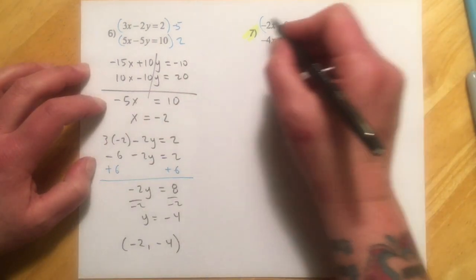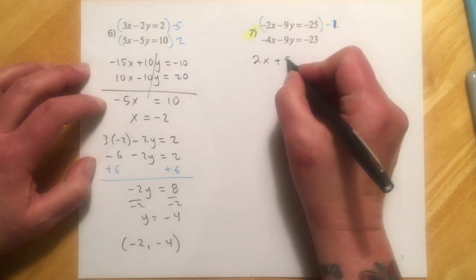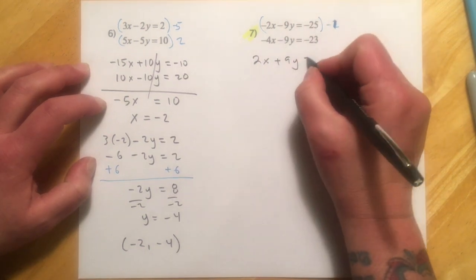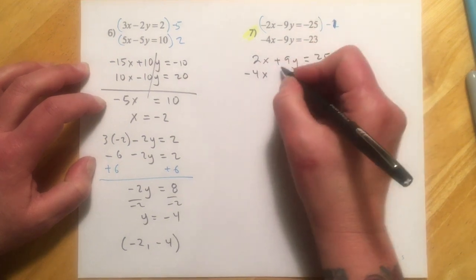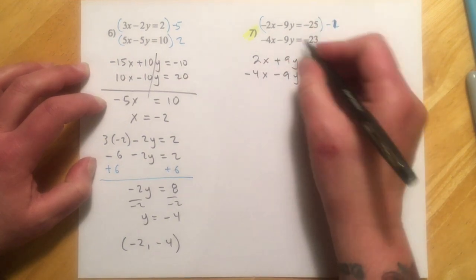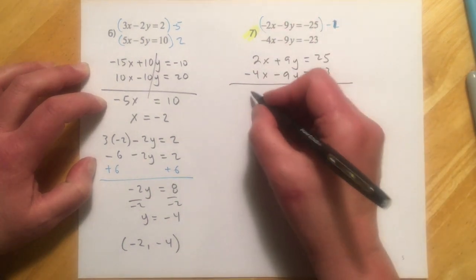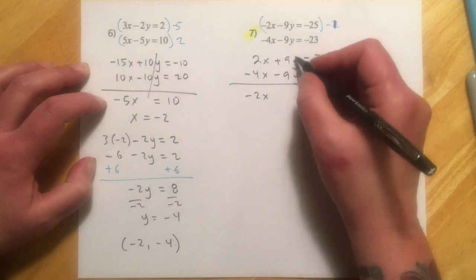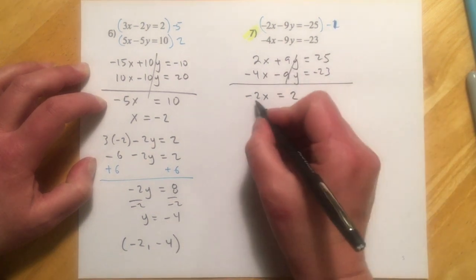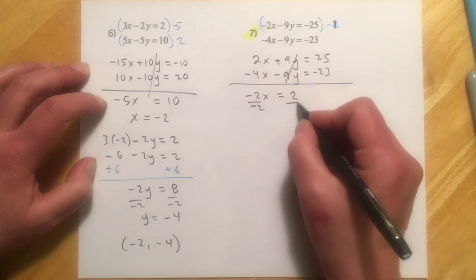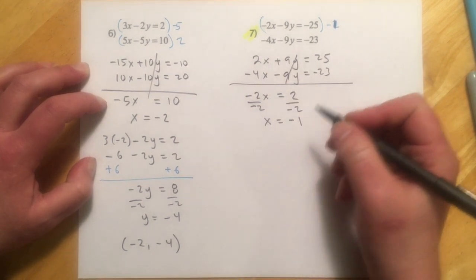Okay, I'm back. So negative 1 times negative 2 is going to be a 2x, and then that's going to be a plus 9y, and then that's going to be a 25. And then copying this one down equals negative 23. And then this is going to go negative 2x, that canceled, and that equals a positive 2. And then I can divide by the negative 2, and x equals negative 1.